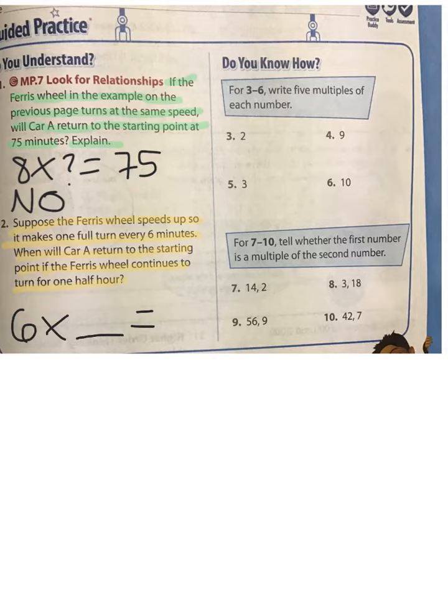I know a full hour takes 60 minutes, so a 1/2 hour, or half of 60, would be 30 minutes. So 6 times what equals 30? Well, 5. 6 times 5. So car A will return to the starting point after going around 5 times.